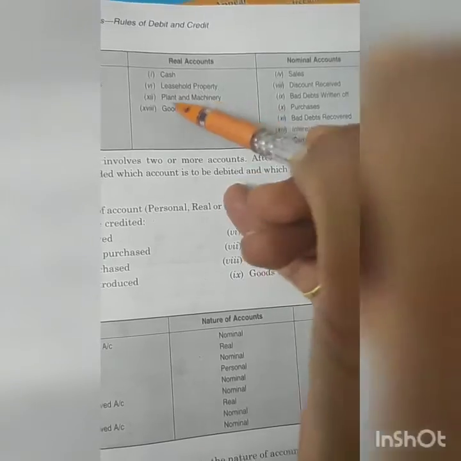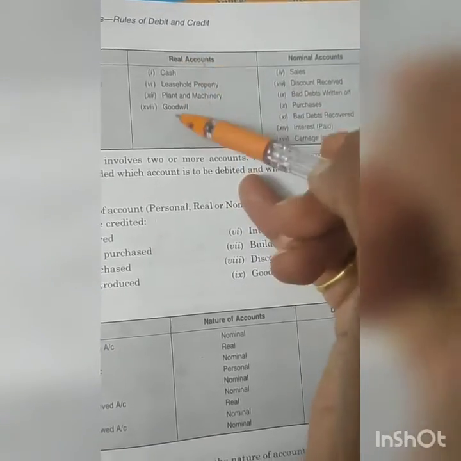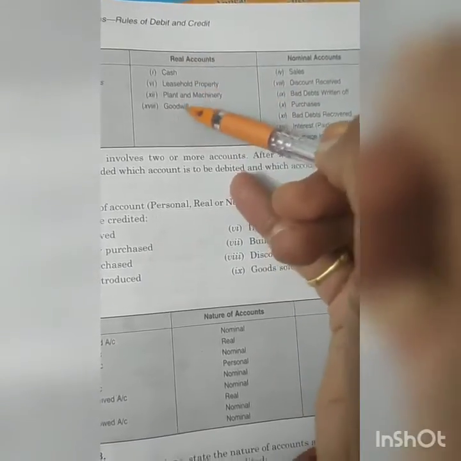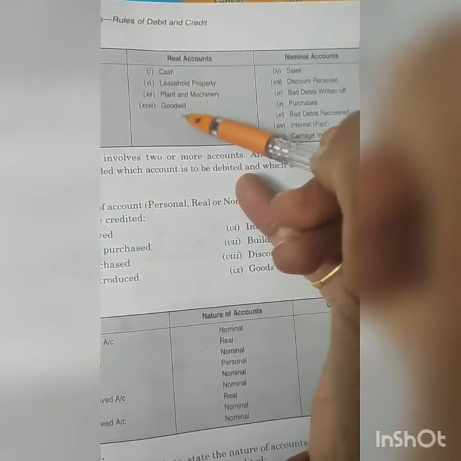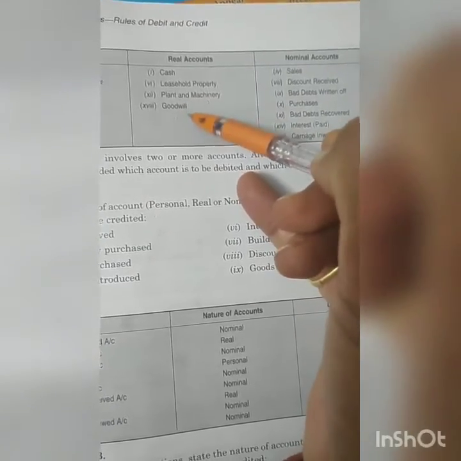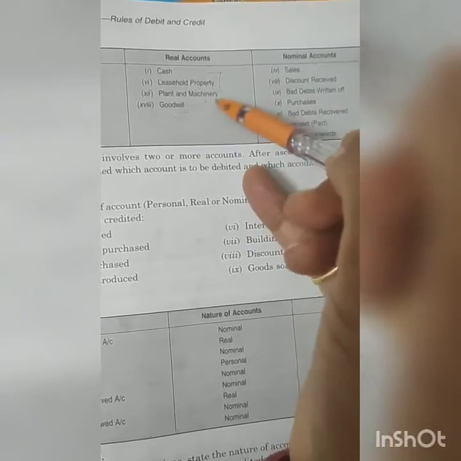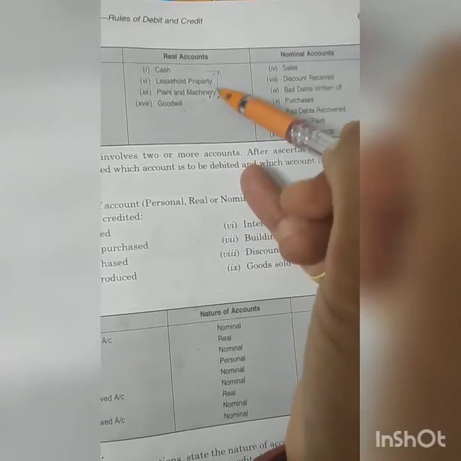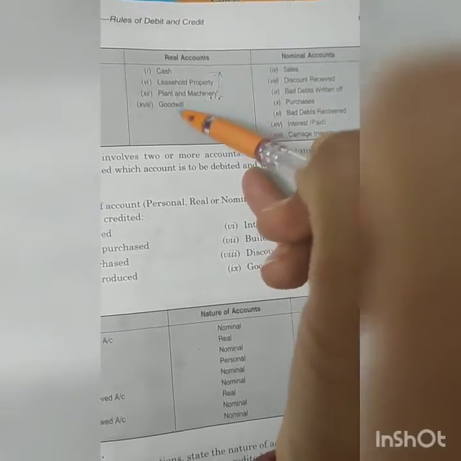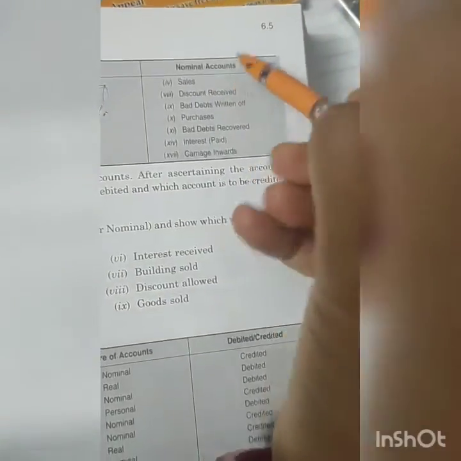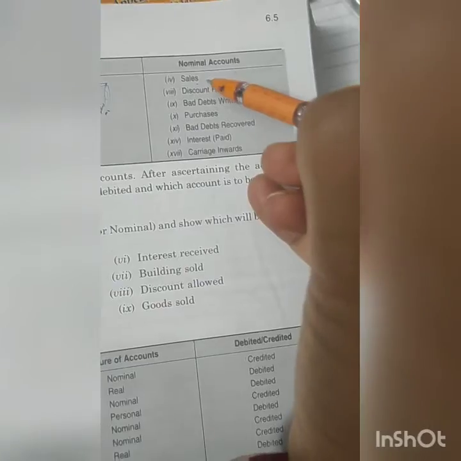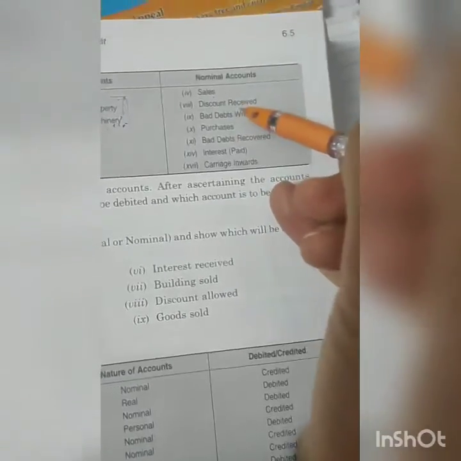Plant and machinery is also your assets, it's real account. Goodwill is your assets, meaning name, fame, reputation, but this is an intangible asset. We can't see and touch the goodwill, and the rest of these things can be seen and touched. So these are tangible assets, and this is an intangible asset. Fine. Now let's talk about the nominal accounts. Salary. Salary is your expenses. Discount received.